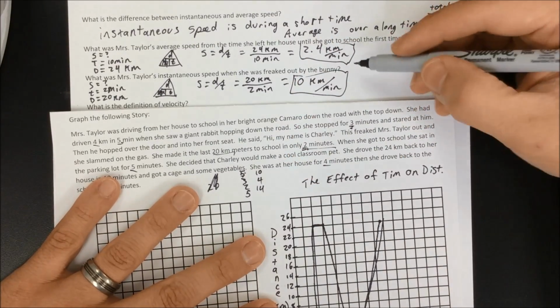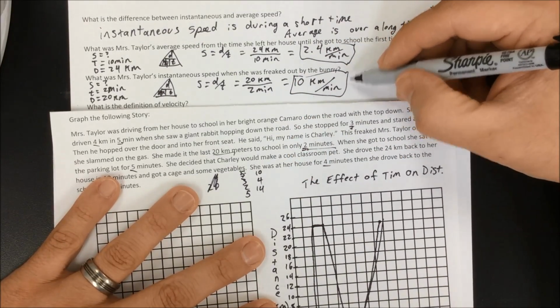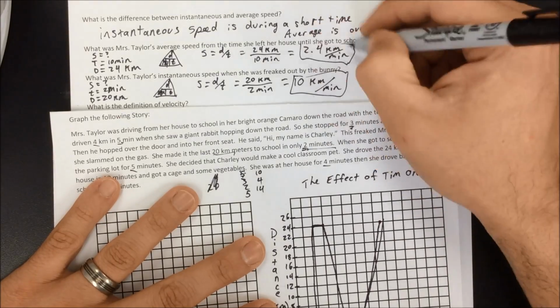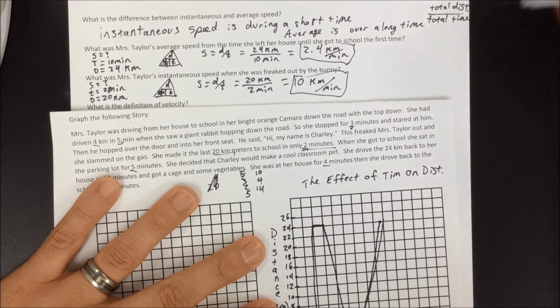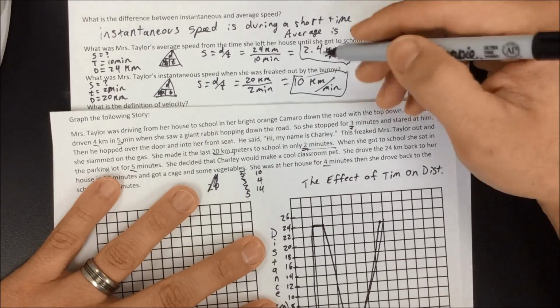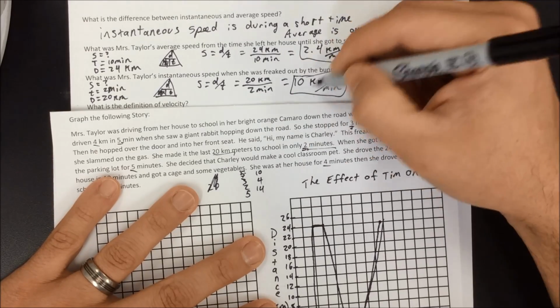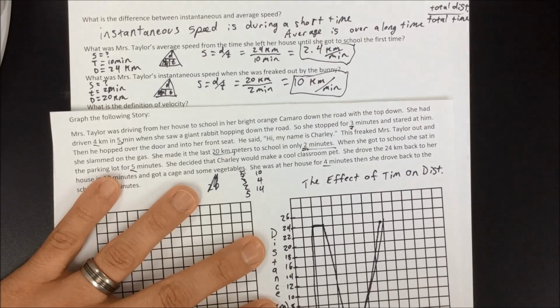So you can see how it was during the same trip, but her average speed and her instantaneous speed were different. So this is her average over the entire time, even when she was going 0. She was just sitting there staring at a rabbit. But then when she was freaked out, she went really fast, and so her instantaneous speed during that time was faster than her average speed.